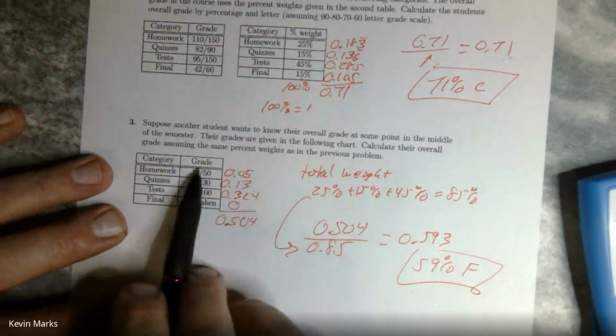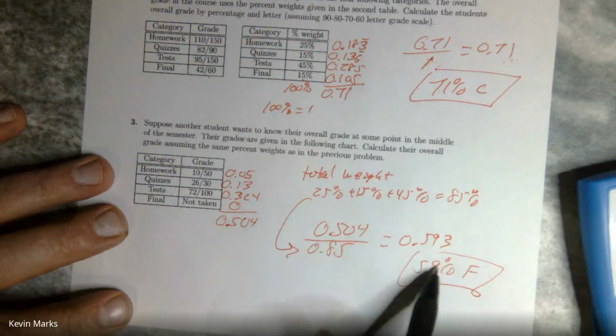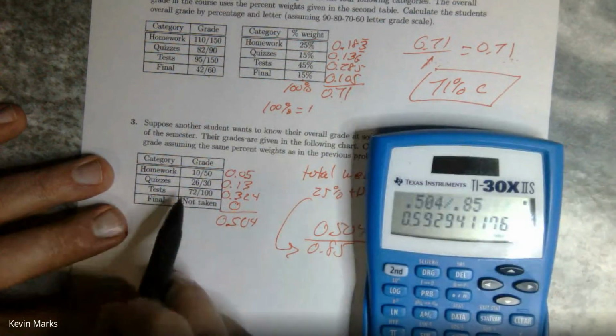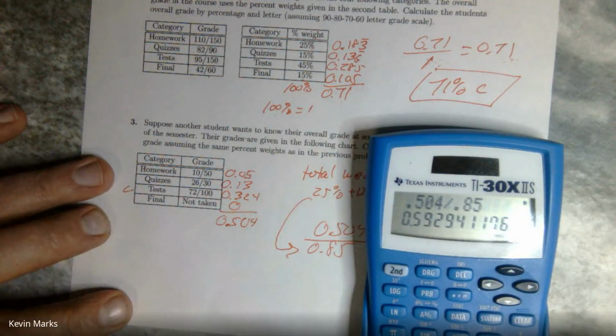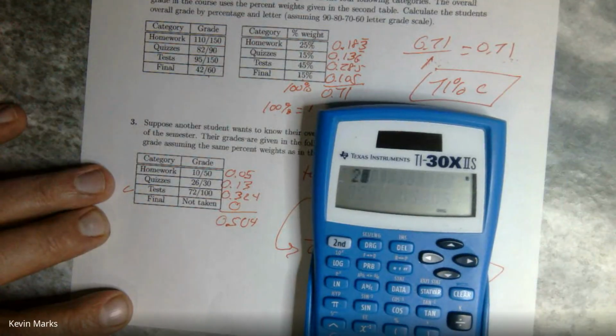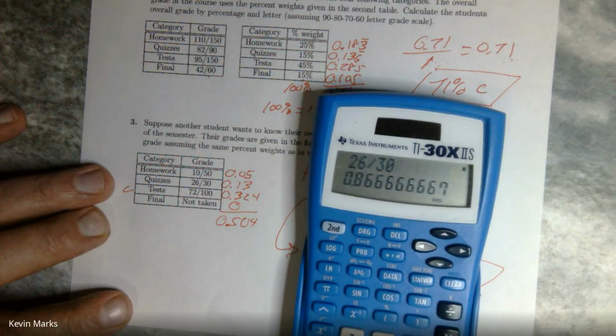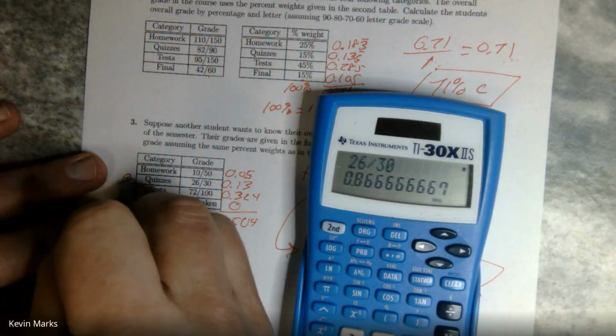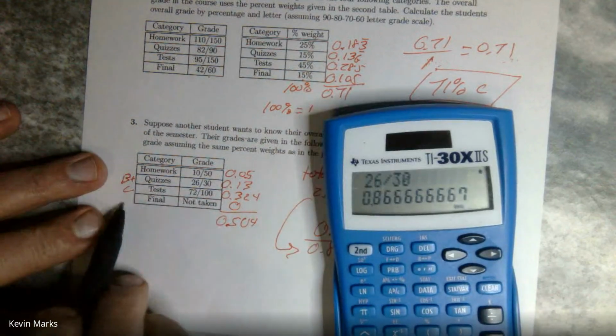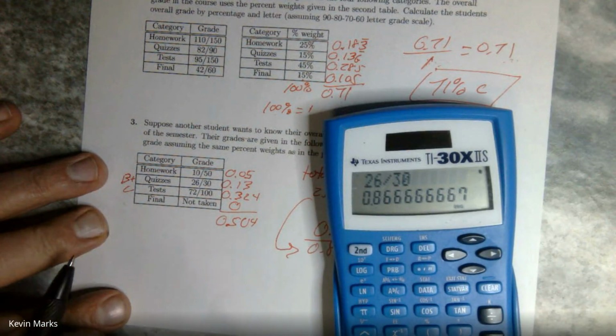Okay. Also, it's kind of worth talking about what's going on with this person, right? Why are they failing? Well, if you think about that test, 72 out of 100, remember that was a 72%. That's a C. That's not bad. I mean, it's not great, but it's not bad. 26 out of 30, that's an 86. That's almost an A, right? That's a B plus, right? So they got a C in the test category. They got a B plus in the quiz category.